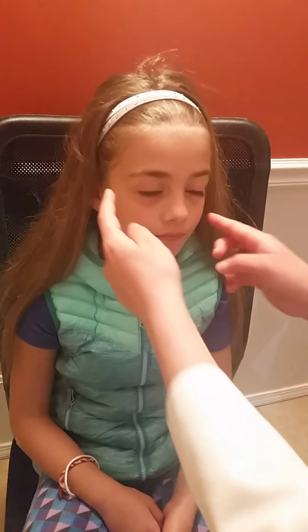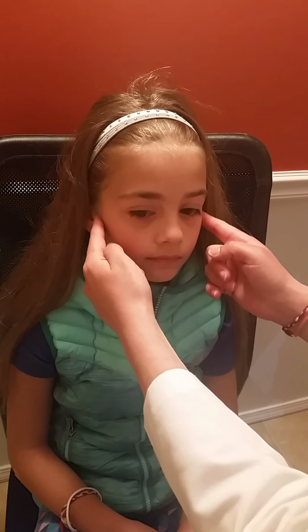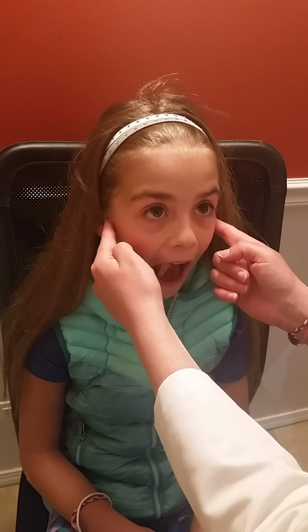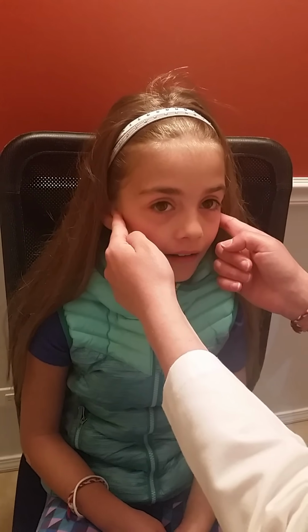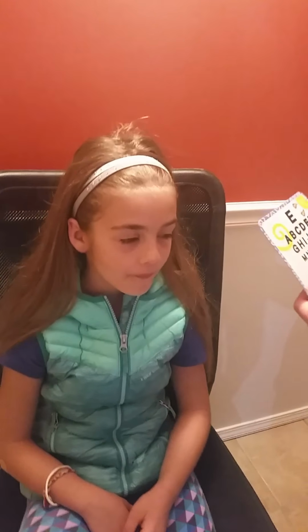Next, I will be assessing the temporomandibular joint with my pointer finger, and I'm going to have her open her mouth. So as she opens her mouth and closes, my fingers fall into the joint spaces as the mouth opens. Next, let's examine the eyes, and in particular the visual acuity.